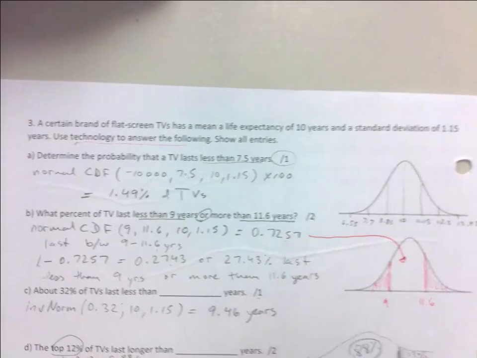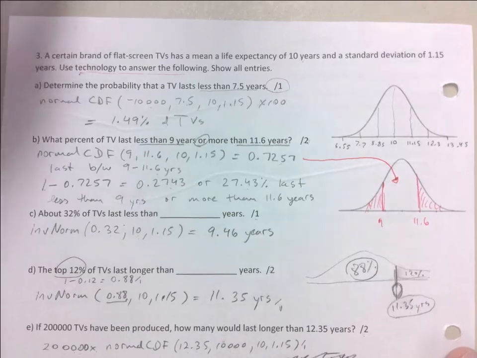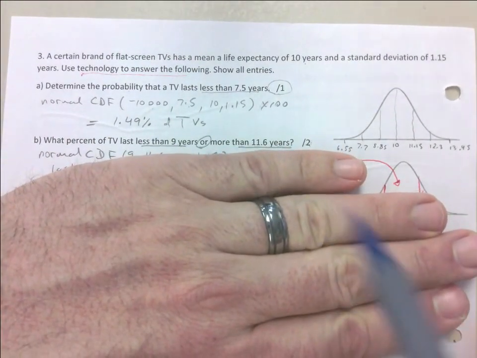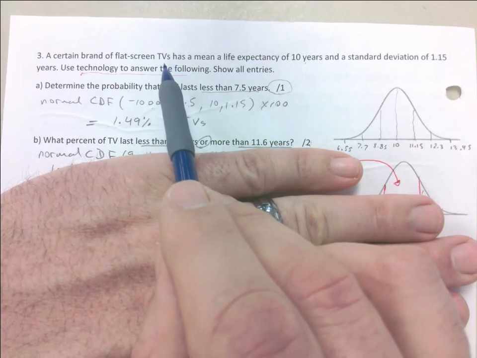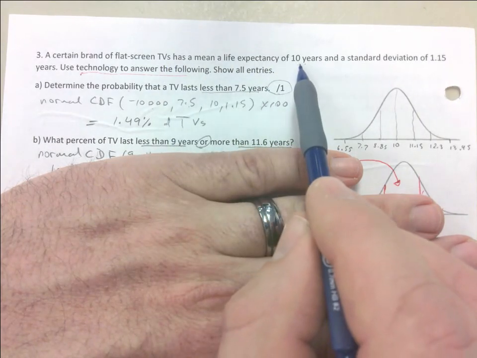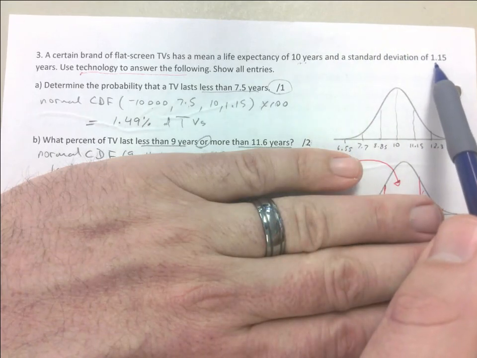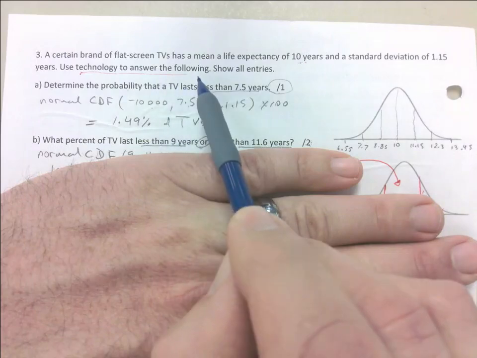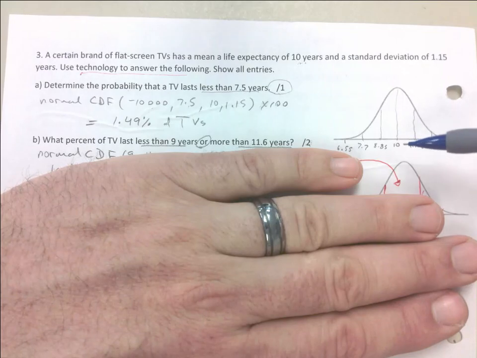Backside. I'll just go over it with you guys. Cover this up for now. The backside, right? We're told that the lifespan of TVs has a life expectancy of 10 years on average, standard deviation of 115. Use technology to answer. If I give you a bell curve, it's just to help you out.